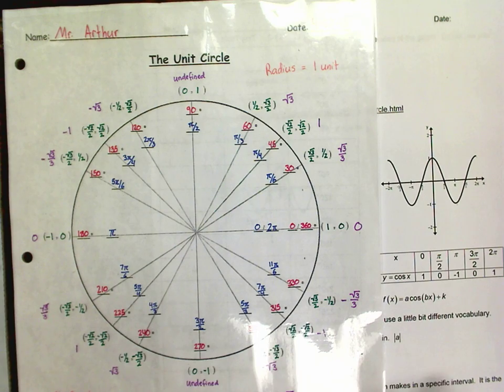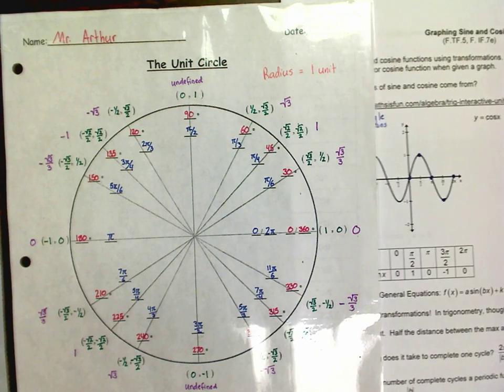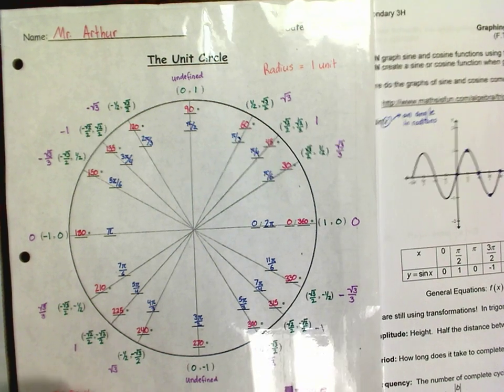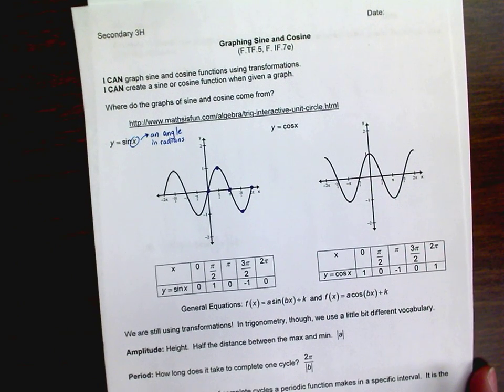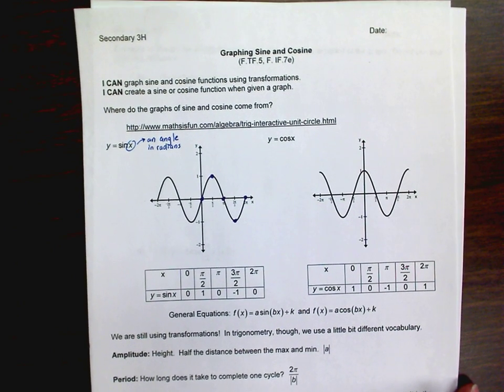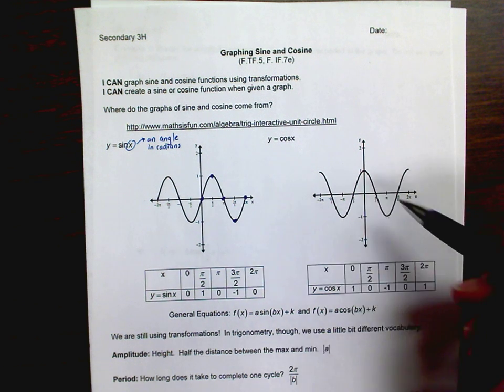Now you'll notice on your notes there's this really cool Math is Fun website that has a really cool visual of what's going on. I highly recommend that you check that out at some point, and I might even show it in class next time. But it really helps you see how we fill in the gaps and all that.